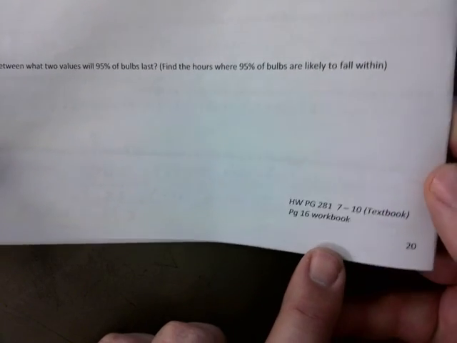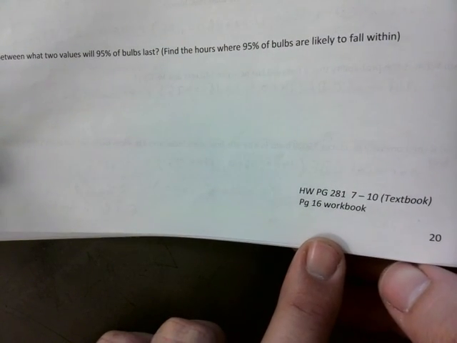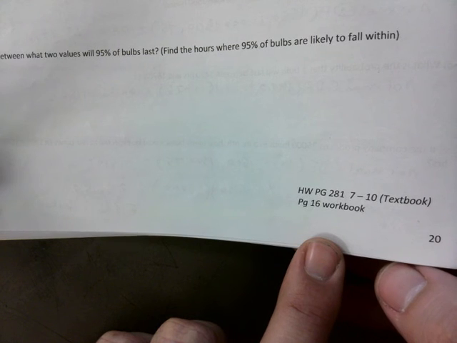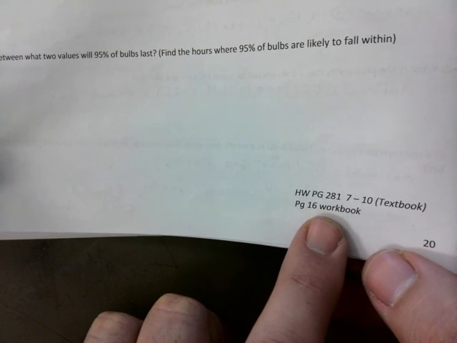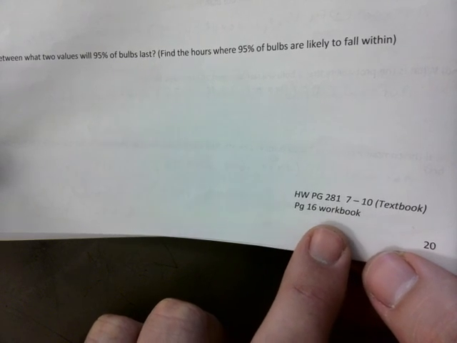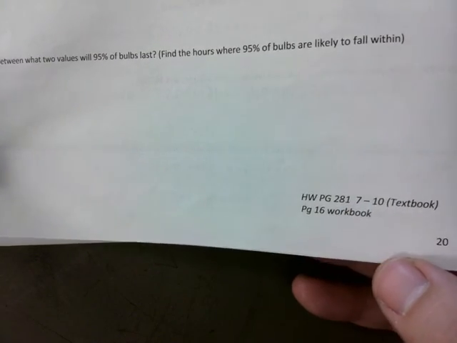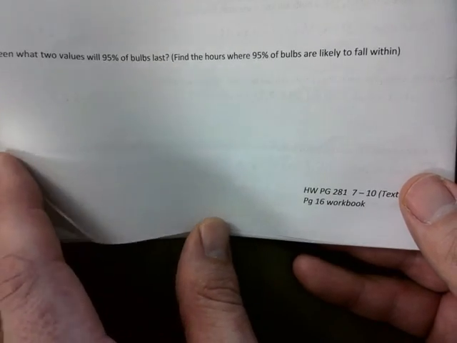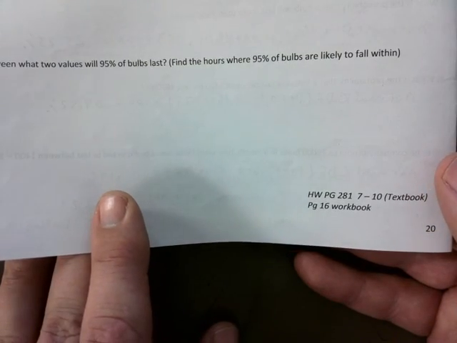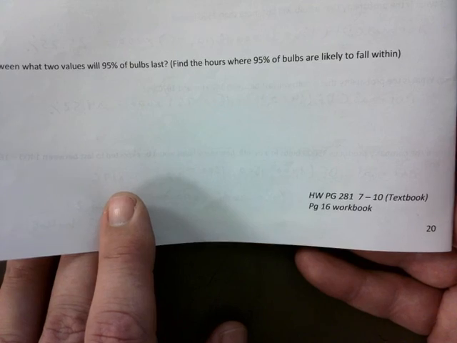Good job, guys. There is at the bottom of 20, there's the homework that goes with what we did today. The workbook, I will have to post that key. There's workbook and textbook, so the more you work through, the better. And this answer key I will post as well.